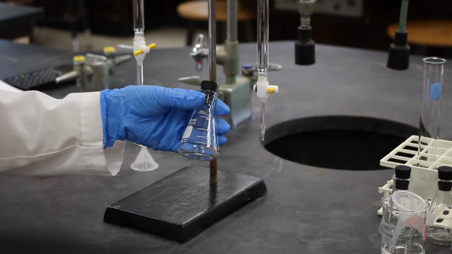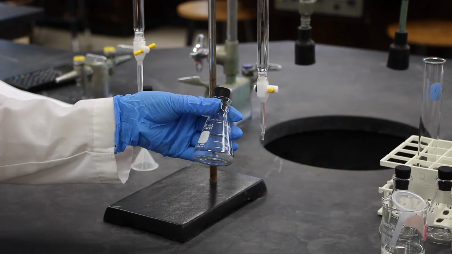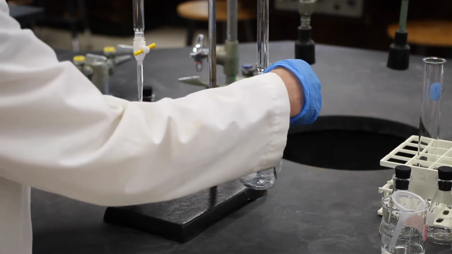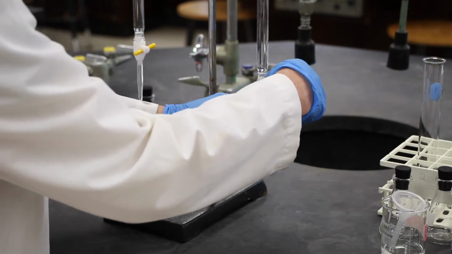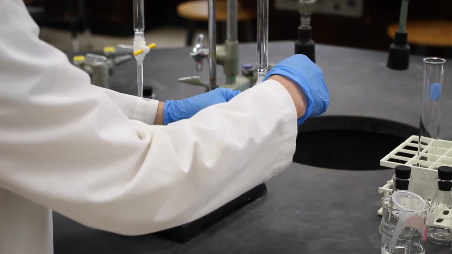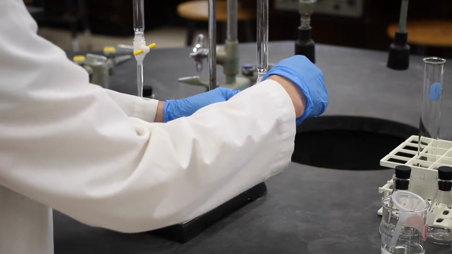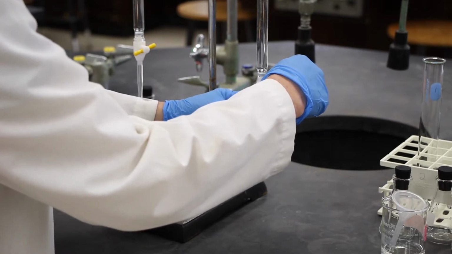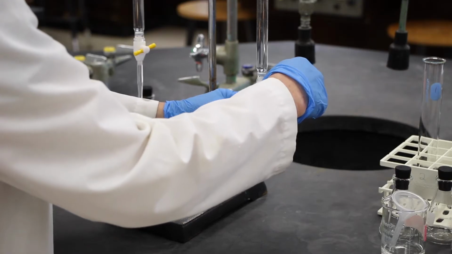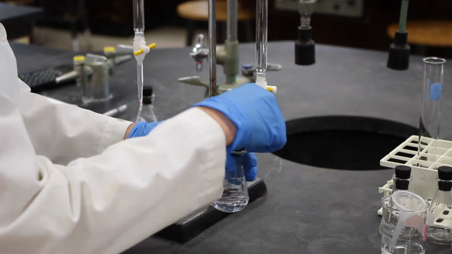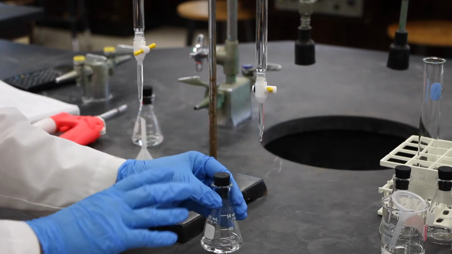Next, we'll deliver approximately 10 milliliters of the 2-propanol to this flask. I'd like you to read the burette.